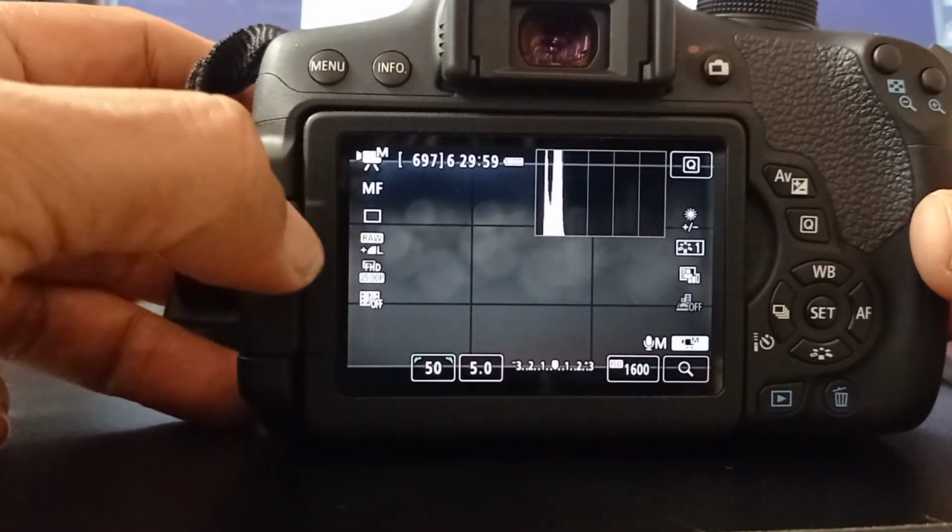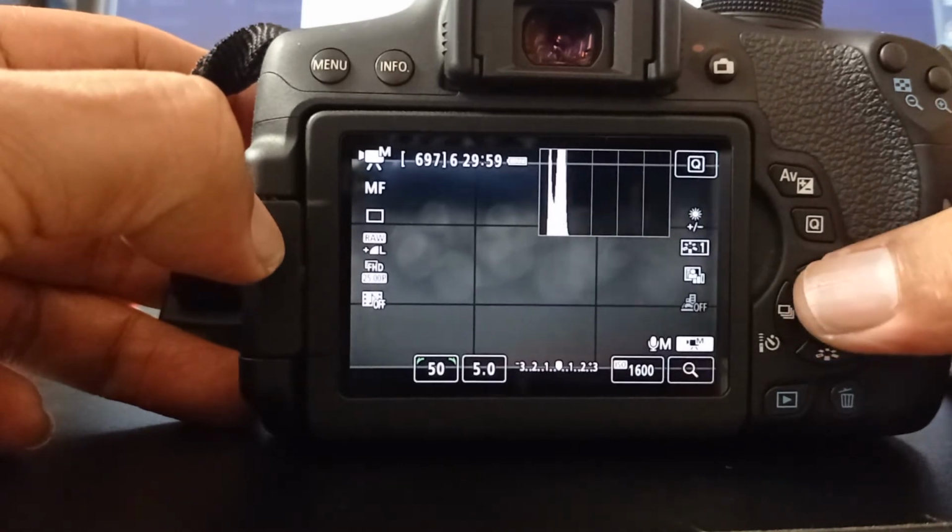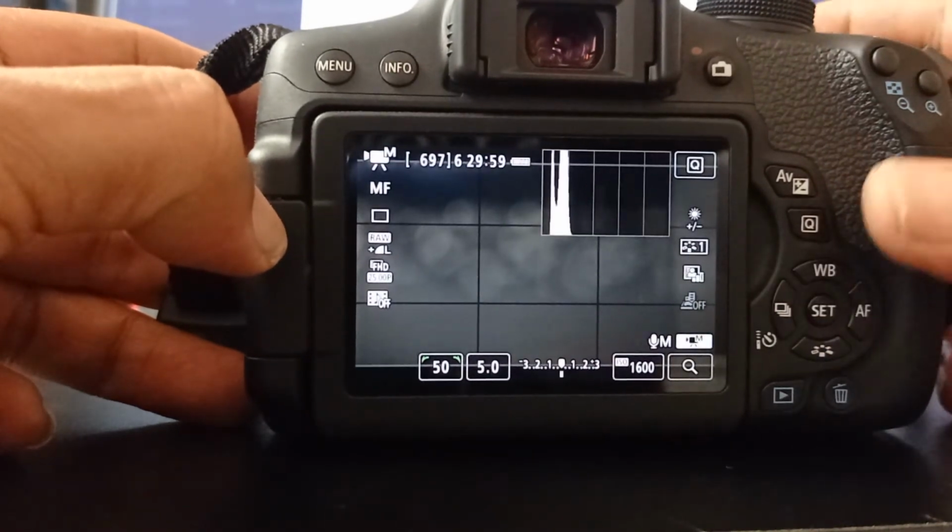There is another one here, which is your white balance, and you can get the white balance setting by pressing the WB. Okay. Let me get out of here.